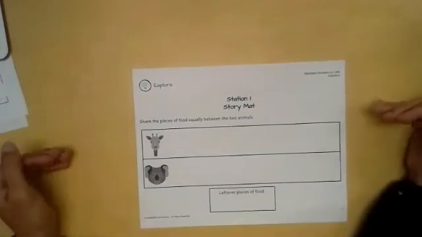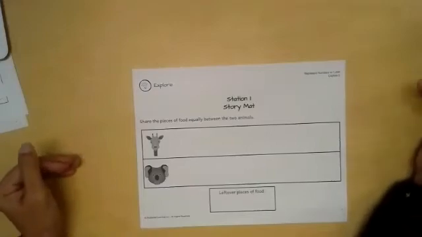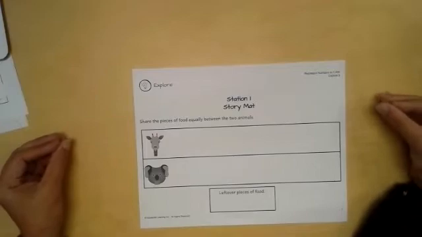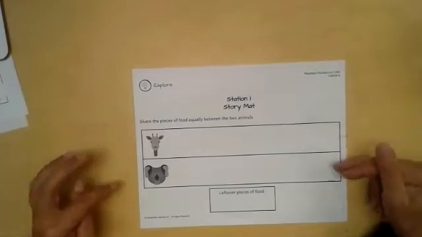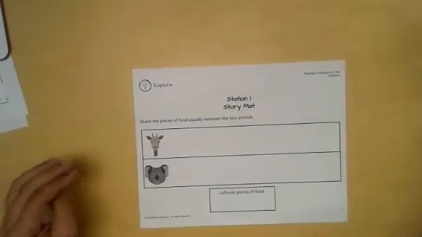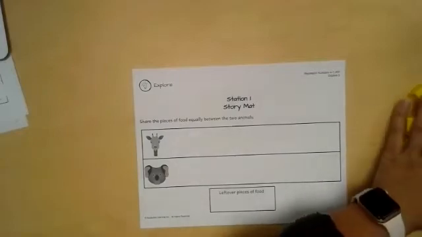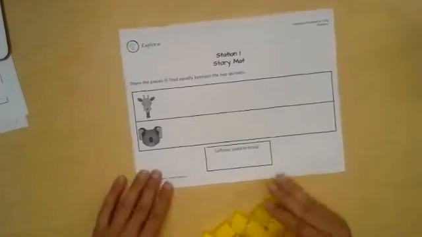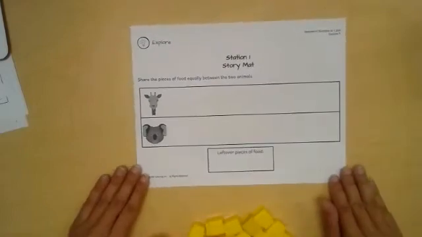animals. We are going to be feeding our animals, but in order to feed them, we have to share the food that we have equally amongst them, okay? Each person has to have the same amount. So let's get started. Oh my gosh, look at all this food that we have to share between the giraffe and the koala.